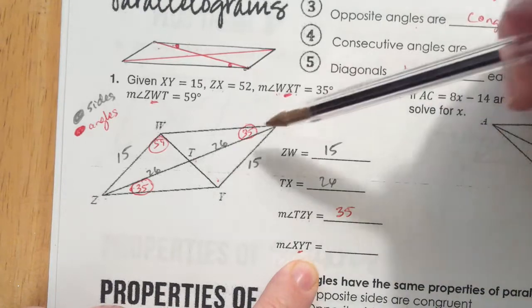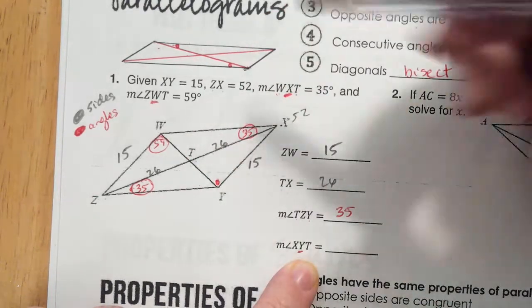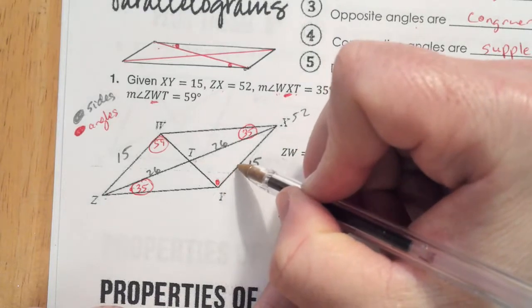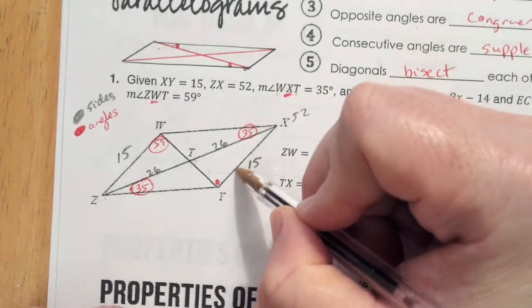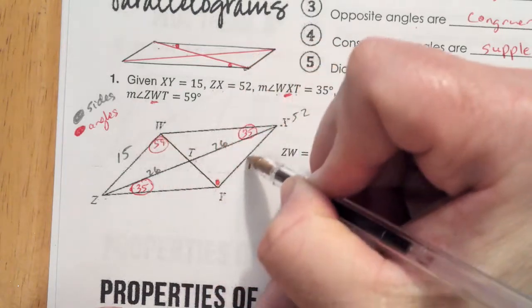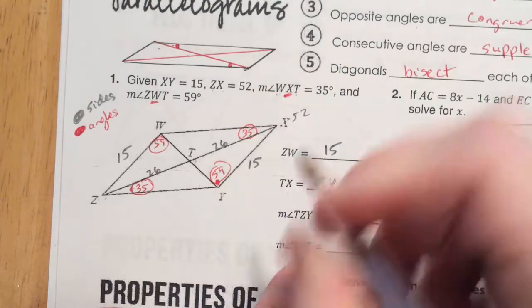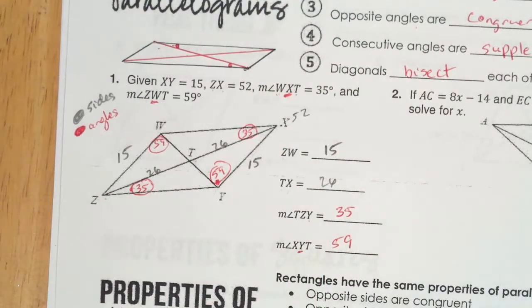They also wanted X, Y, T. So they want this angle. And what would that angle be? Let's see. Can I make the Z thing, the alternate interior angles? Oh, look, here we go. Here's a Z right here. Oh, good. The other inside corner would be 59. So this is 59. And so we found those.